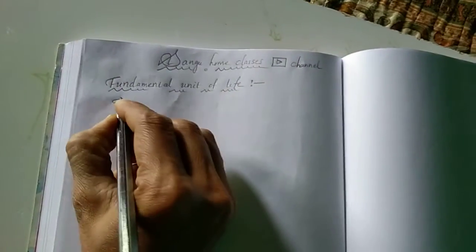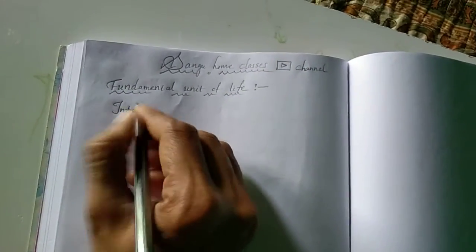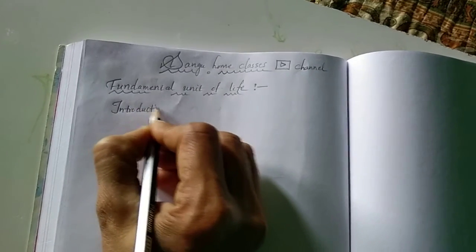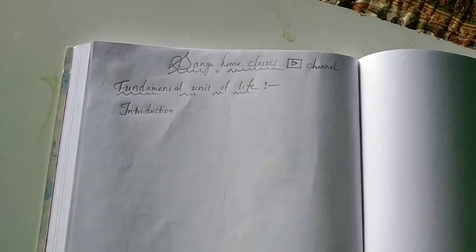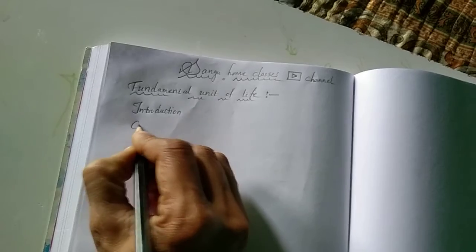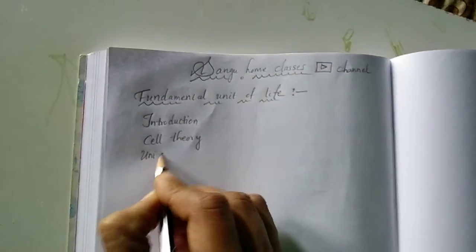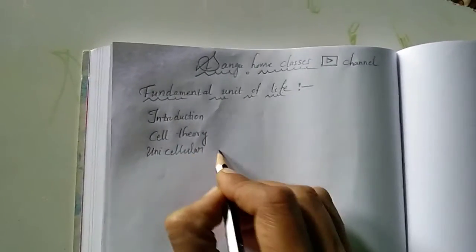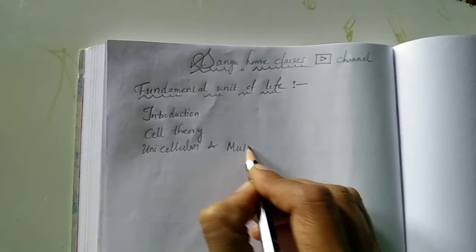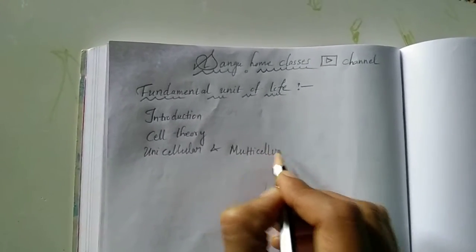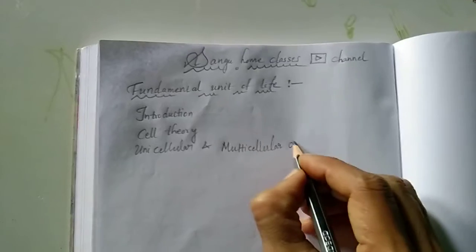So in this topic, let us know about the introduction about the cell, and also cell theory, and unicellular and multicellular organisms.